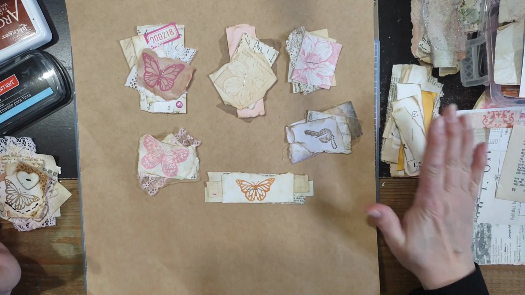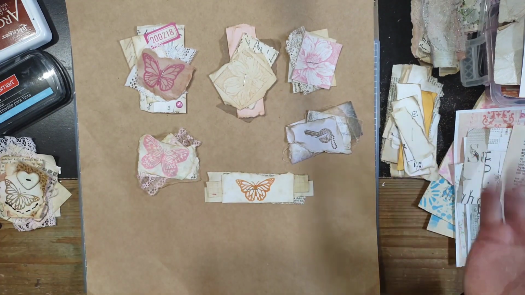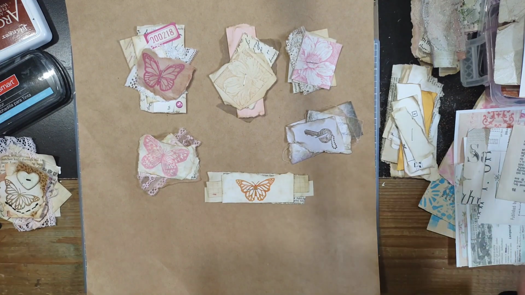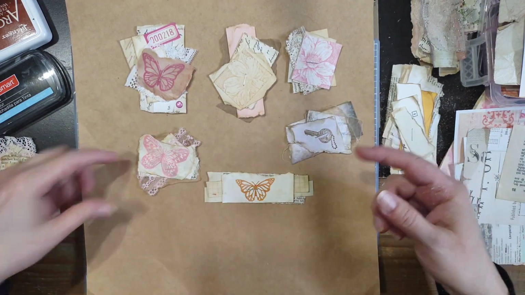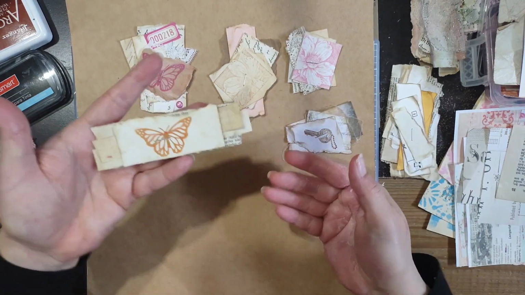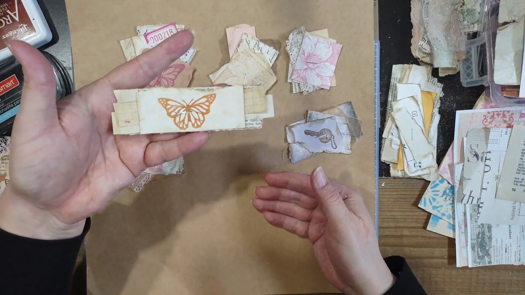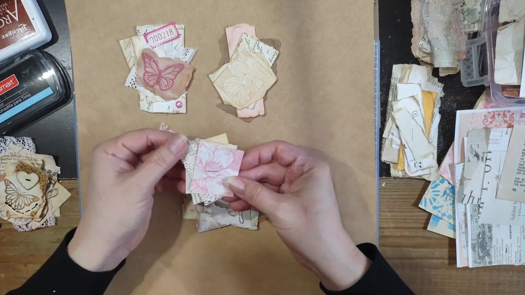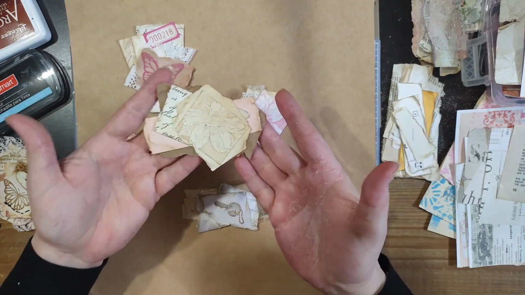I went through mine because I like to make these and keep them on hand, but lucky we're doing this because I've only got these left. To make them really simple, you can do it with just one single stamp, which I've done here. And here's another one where it's just paper and a stamp.